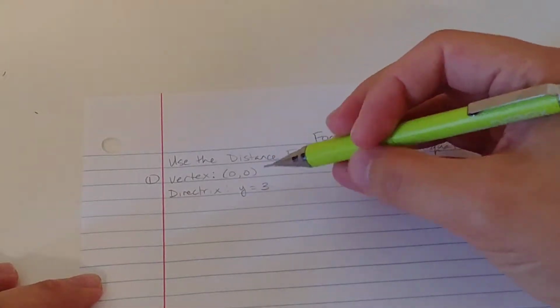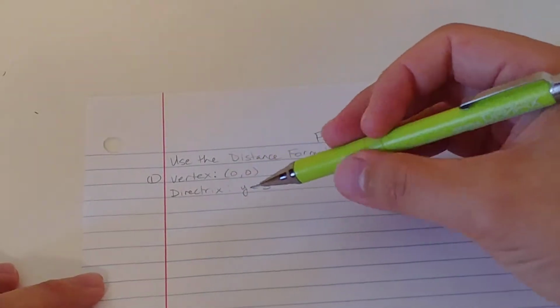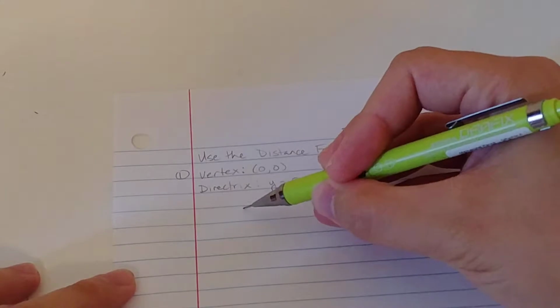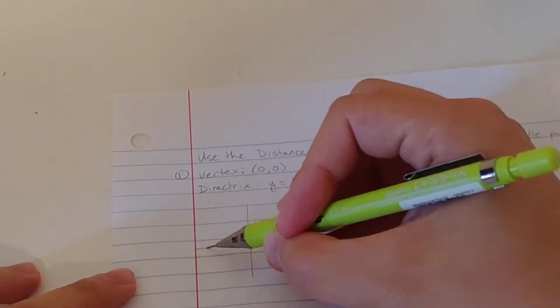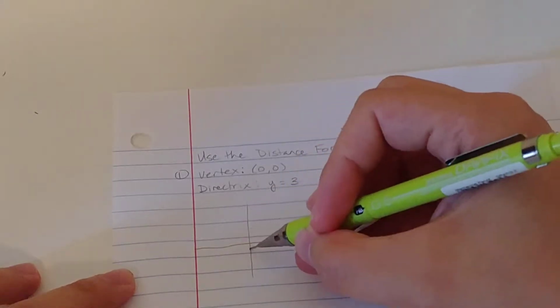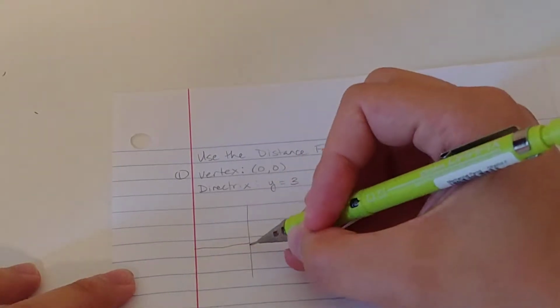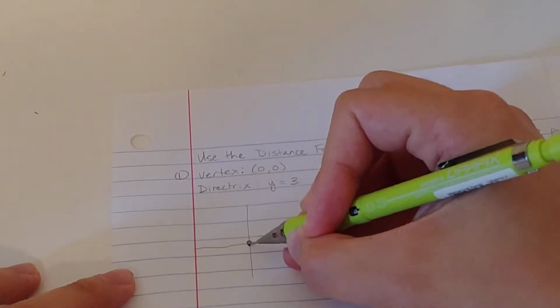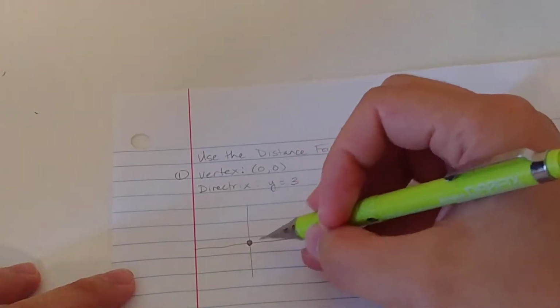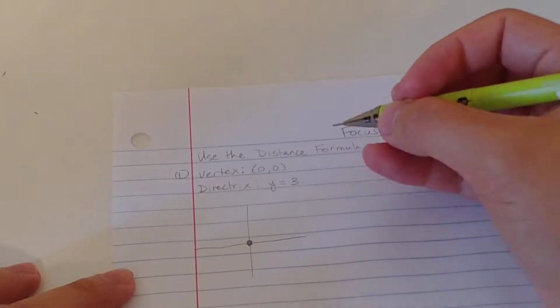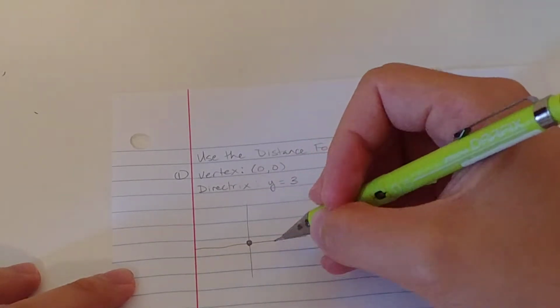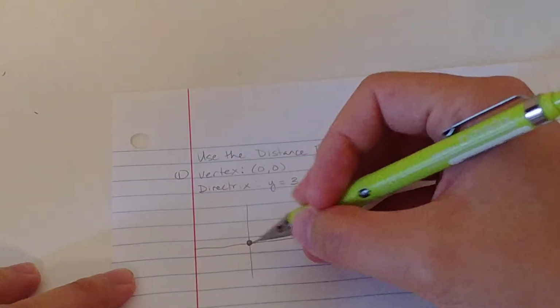Okay, so a good way to do it is to graph it first. So let's make our coordinate plane. Okay, and we have a vertex at 0, 0. Which way does it go? Does it open up or does it open down? The way we know is the directrix or the focus. Okay, so it opens up towards the focus, but away from the directrix.